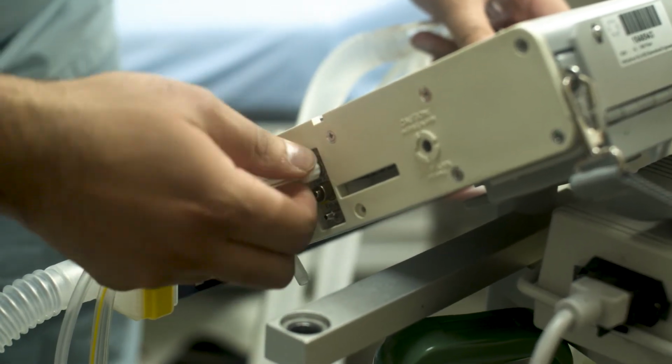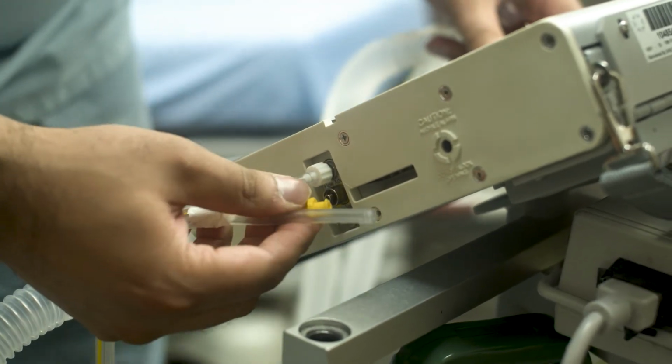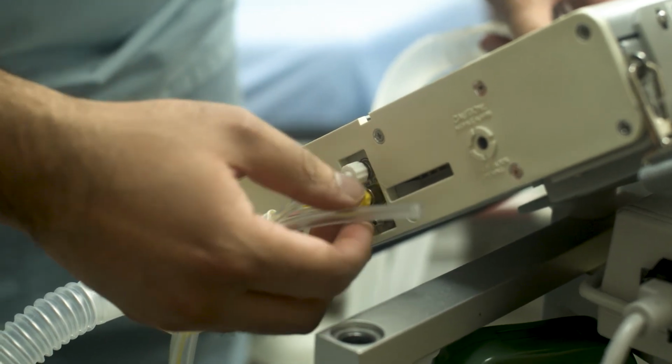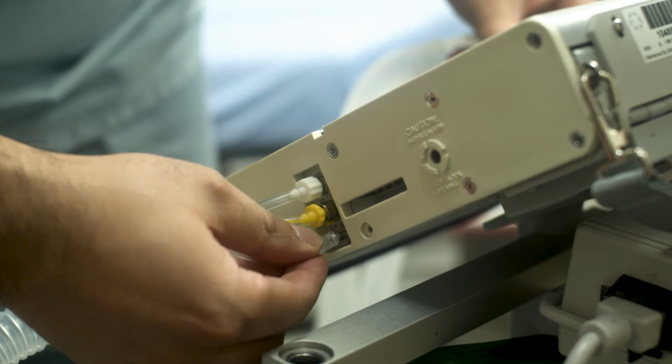One is white, one is yellow, and one clear, and the receptacles are color-coded to match. They also have a male, female, and simple push-on ports, so it's fairly impossible to insert them the wrong way. Insert them tightly. The thick white tubing from the left side of the ventilator is for oxygen delivery.